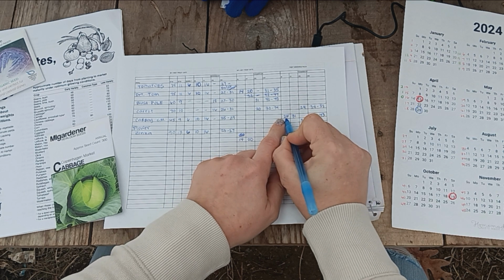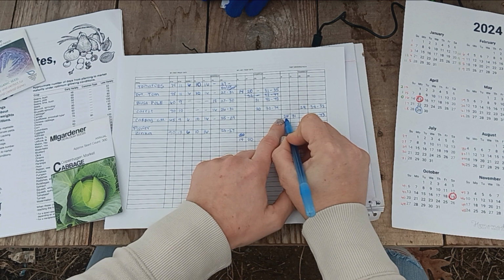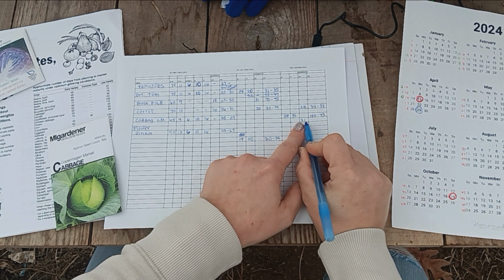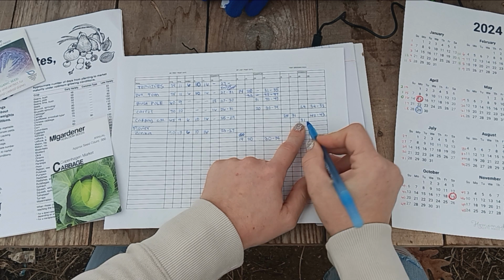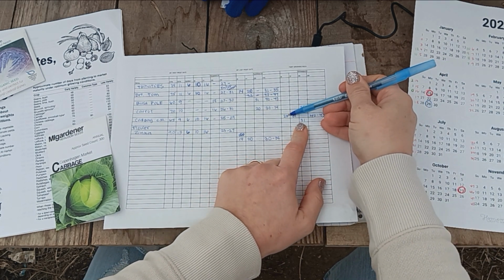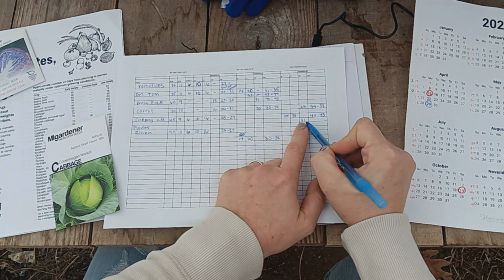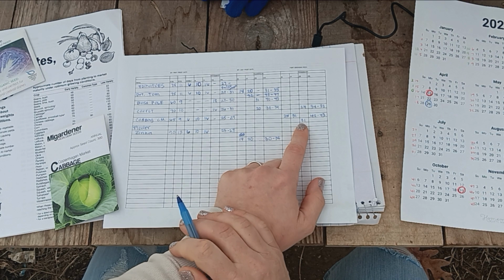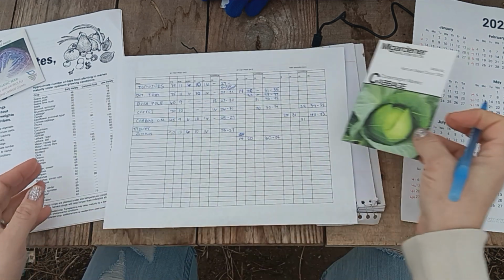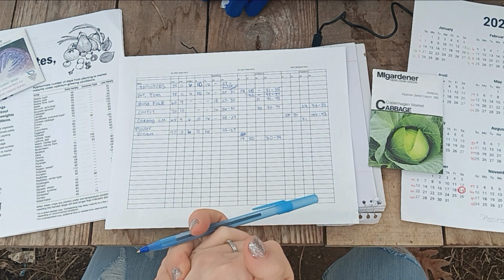Which means I would have to start 6 weeks before that, which is week 25, if I'm starting that indoors. Now cabbage, you can also direct sow it. So if you don't have the room indoors or your greenhouse is just too hot to start seeds in there, then you can just direct sow on week 30 and expect a harvest then. So that's how you calculate your seed starting dates.